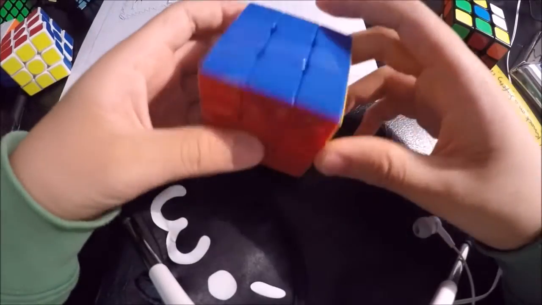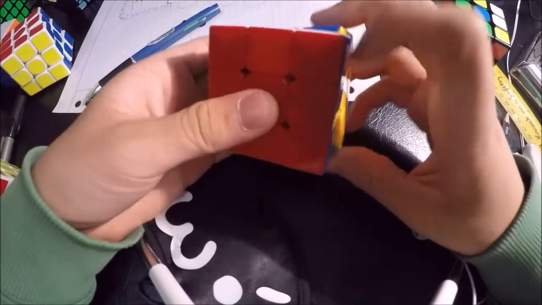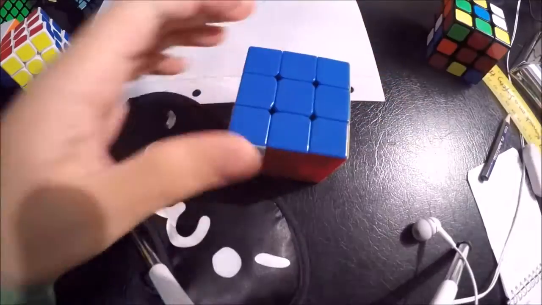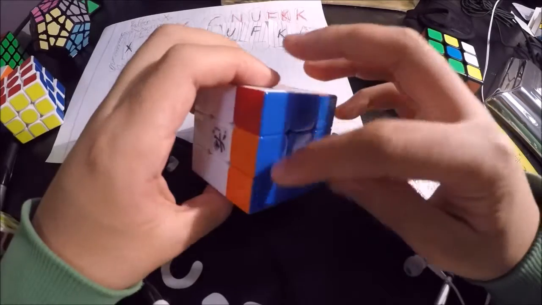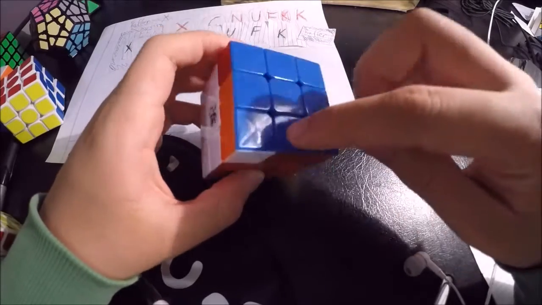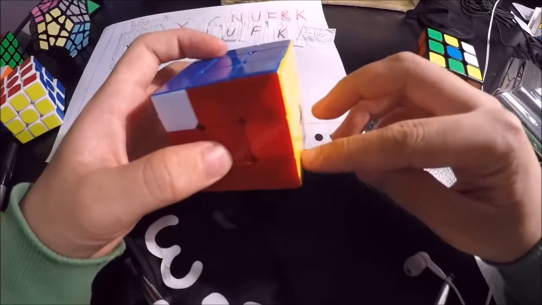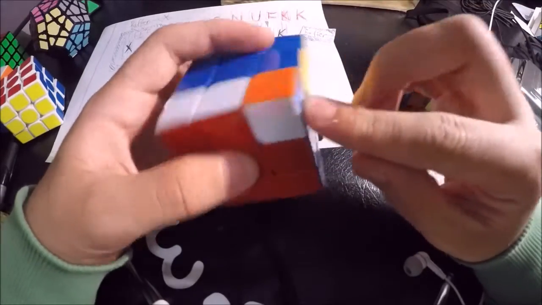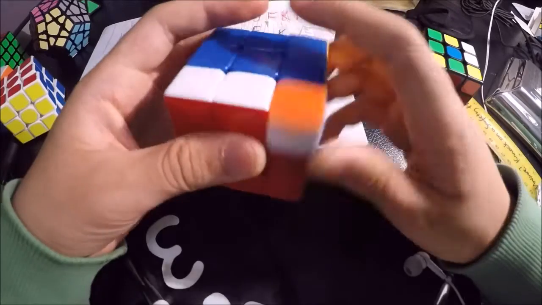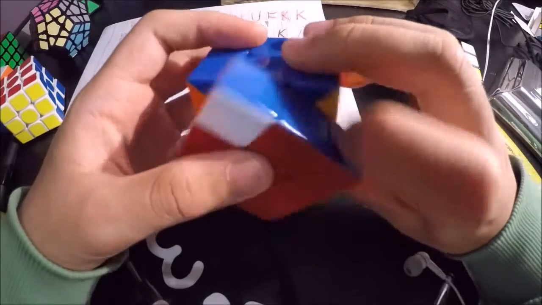Let me just set up a case. Well, you could do a J-perm there, but if you were setting this sticker up to here for a Y-perm, instead of moving this down to here, then there, then doing a Y-perm, you can just set it over here.